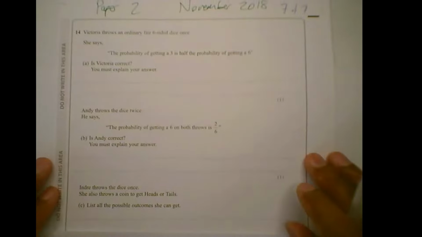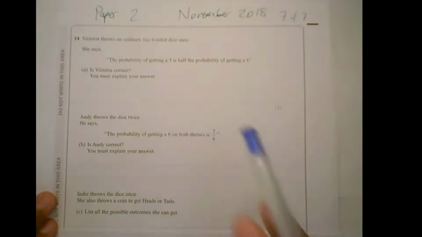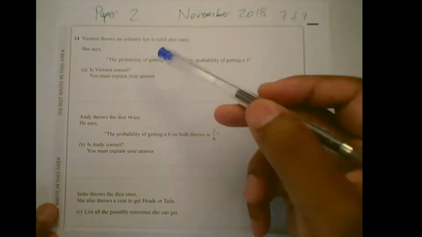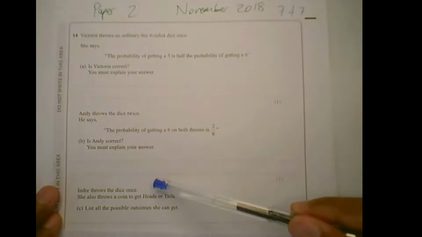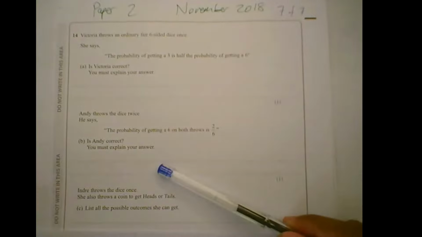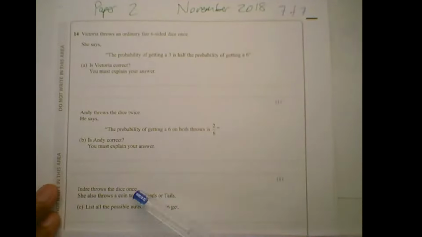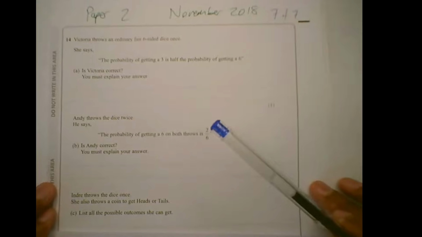Okay, here, this is the next question. This is from November 2018, paper 2, so it's a calculator paper. And you can see from this question, it doesn't start off like the other questions. What we have is the last part here. So let me read the question, then you can press pause.